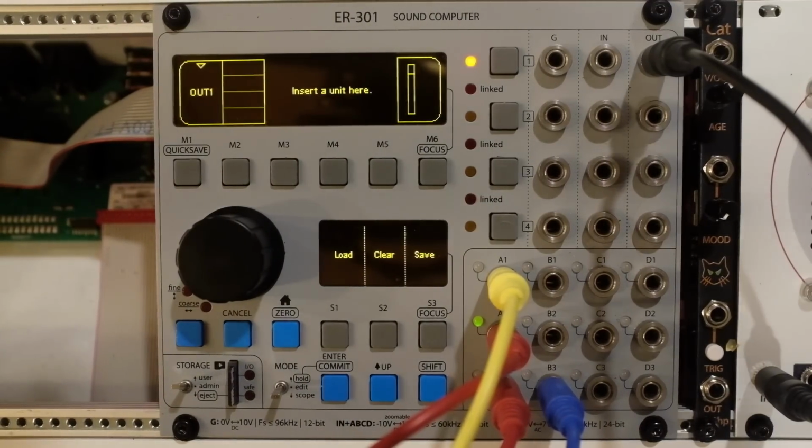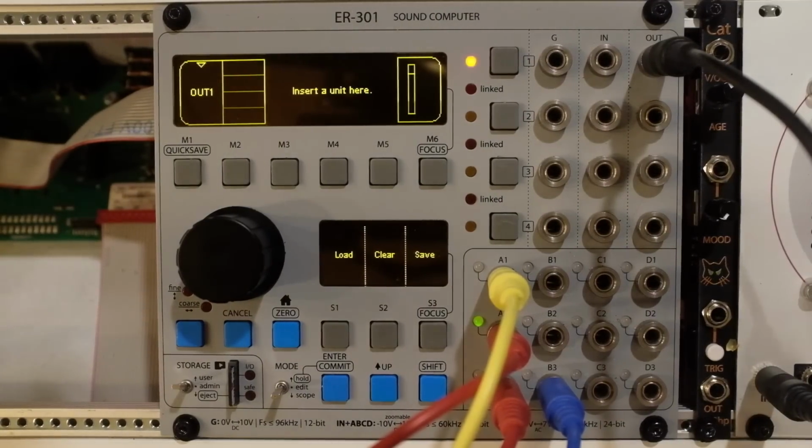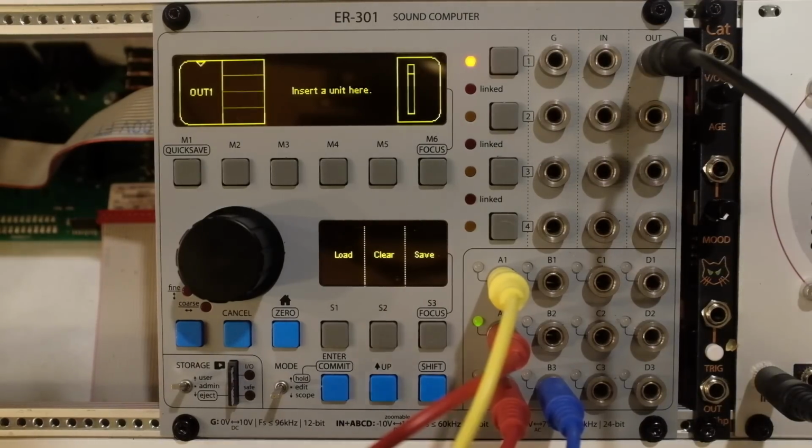These first three videos, anyway, are focused on the 0.4 OS and also skewed towards newer users who are just working with this module for the first time, hopefully clarifying some inner working mysteries of what's happening in the 301 and what some of these things mean and what they do.